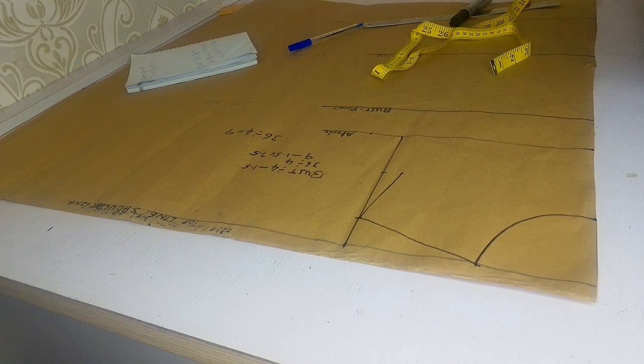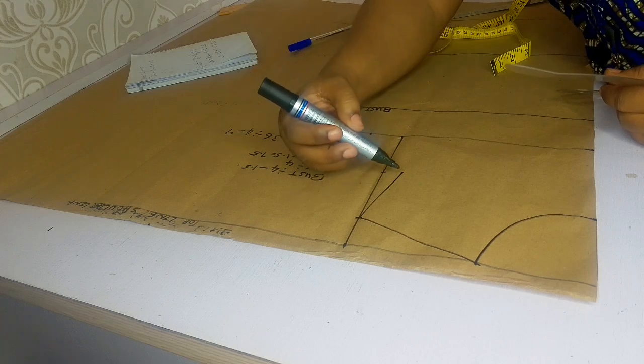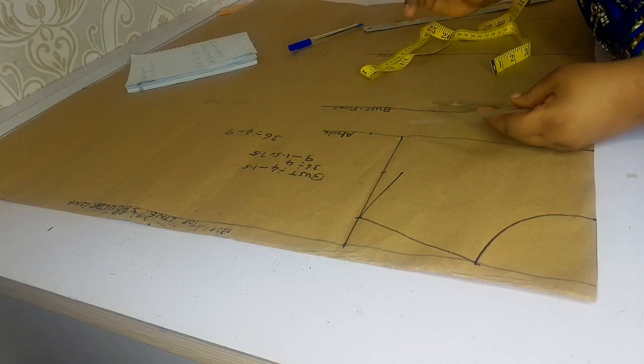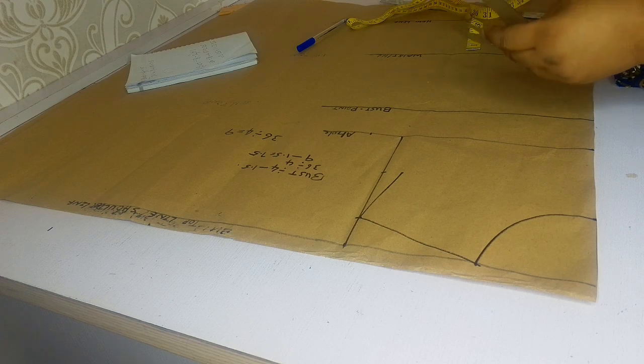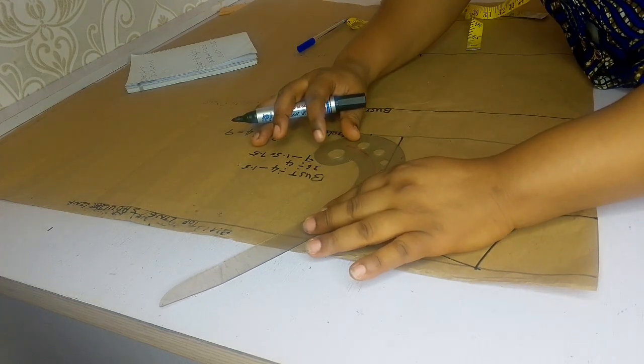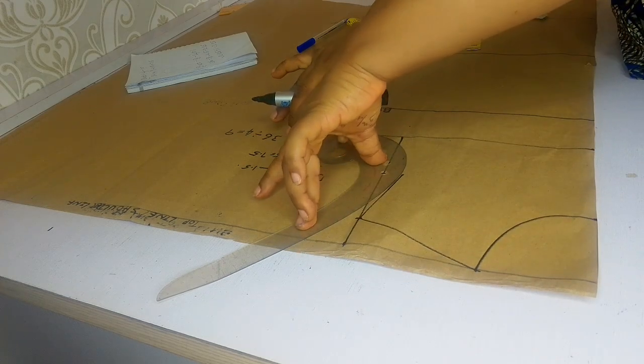After marking this 9, we come in with our curve ruler. This is a curve ruler. Some people use freehand. If you don't have a curve ruler, you try to curve it with your hand. But for the sake of pattern drafting and neat fitting, please try and get a curve ruler. We make it in a way where it fits. I hope you can see this.